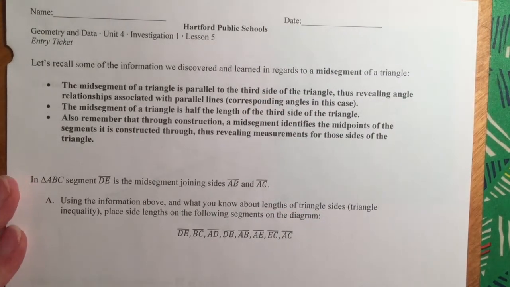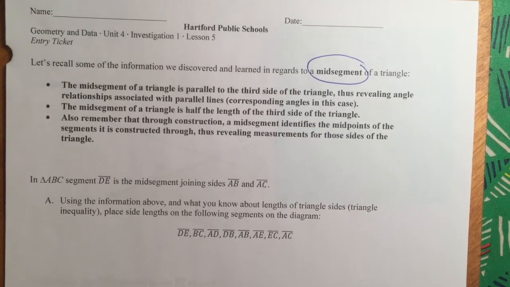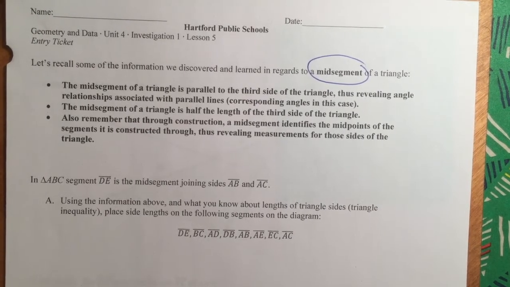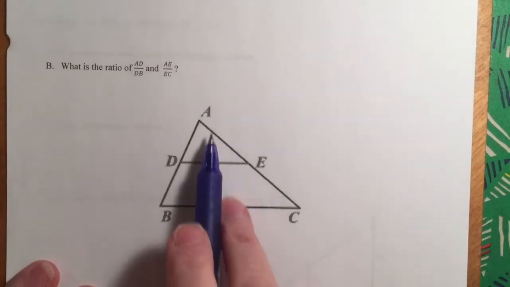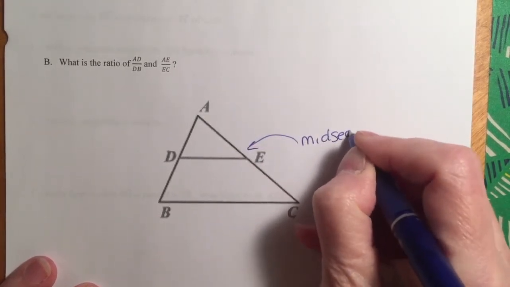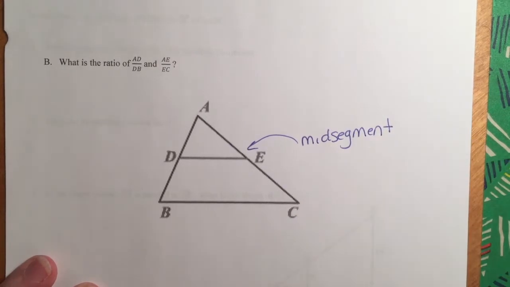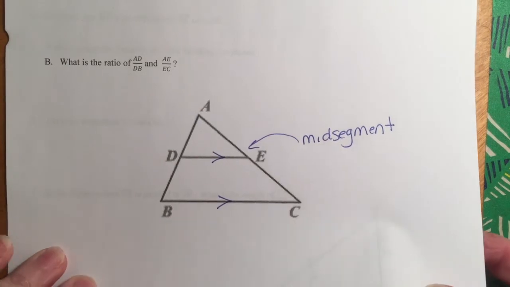So as a quick reminder, we talked about the mid-segment of a triangle in the previous unit, and the mid-segment connects the midpoints of two sides of the triangle, and it forms some pretty interesting relationships. So the mid-segment is parallel to the third side. So if we have a triangle here, and if this is the mid-segment, the cool thing is this mid-segment is parallel to that third side, okay?